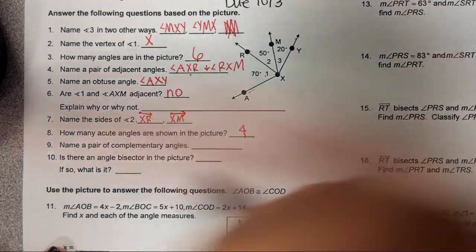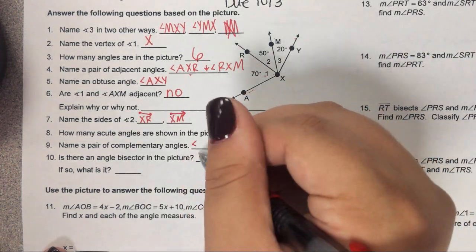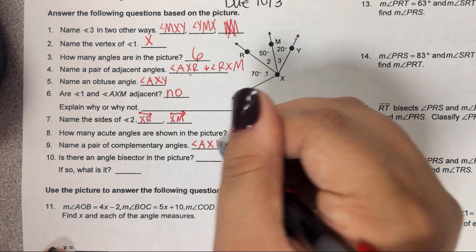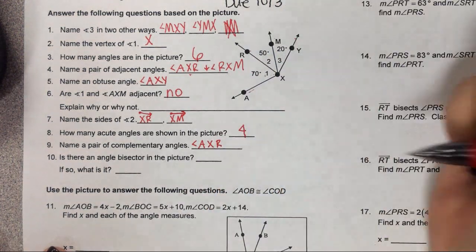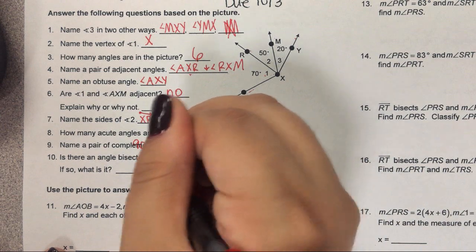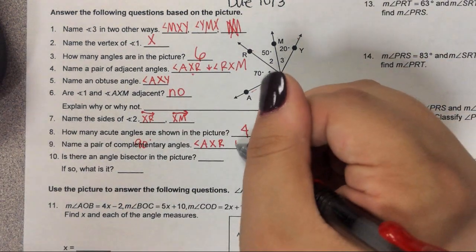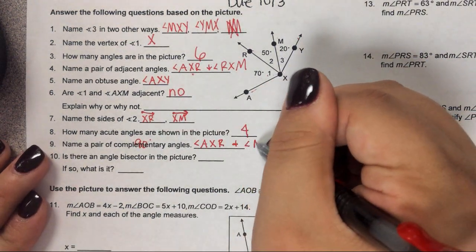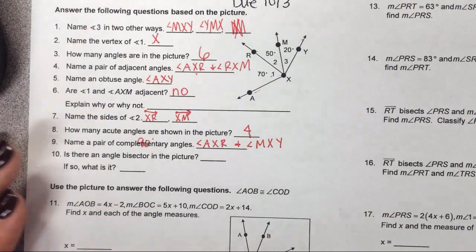Name a pair of complementary angles. Angle AXR is 70, and complementary means 90 degrees. So the one that adds up to 90 with that would be angle MXY, because that's 20.